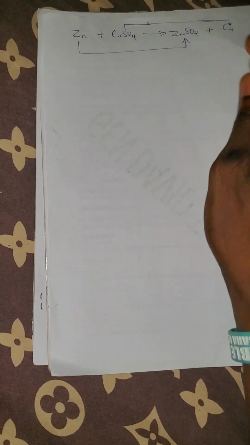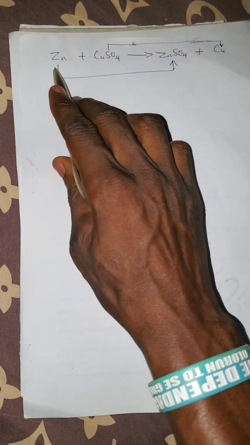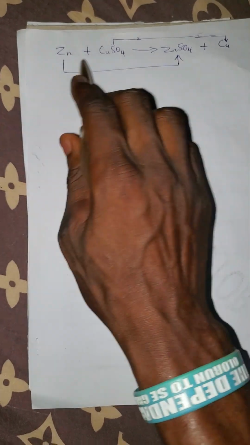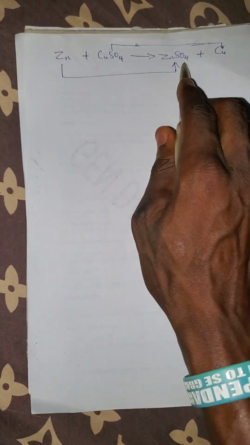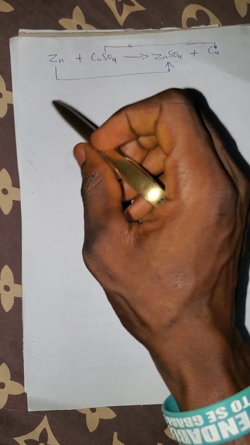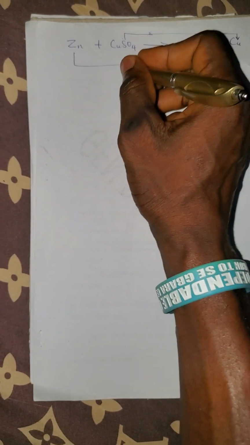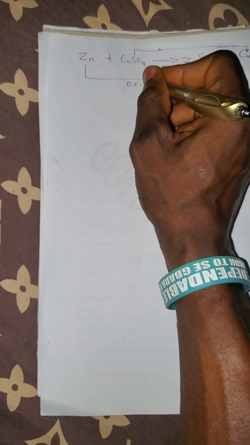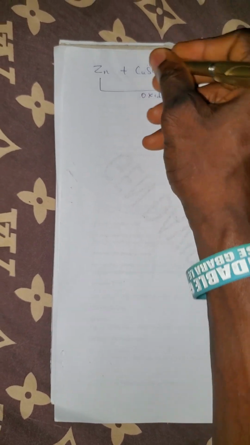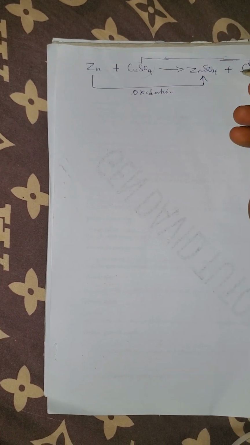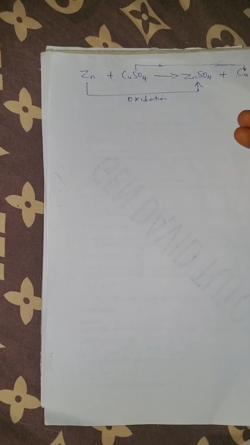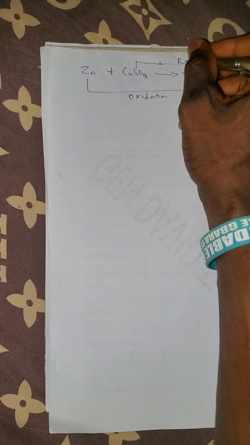As you can see, even I can use only oxygen here. Zinc alone is here, but later there's addition of oxygen to this zinc, giving zinc oxide. And if you are talking about the addition of oxygen, that's oxidation. But here, there's removal of oxygen, and it contains only copper. And that's reduction.